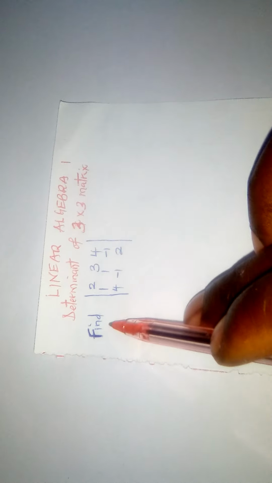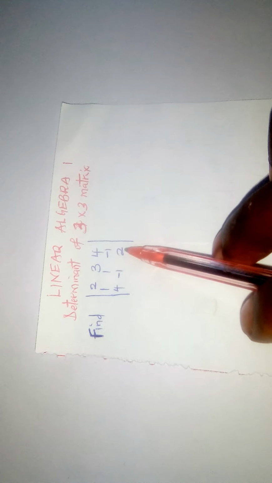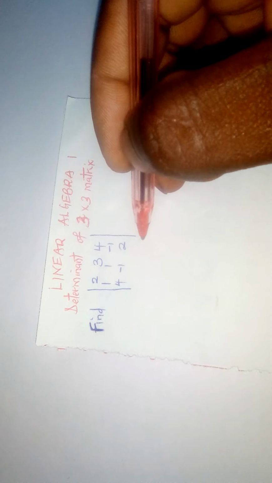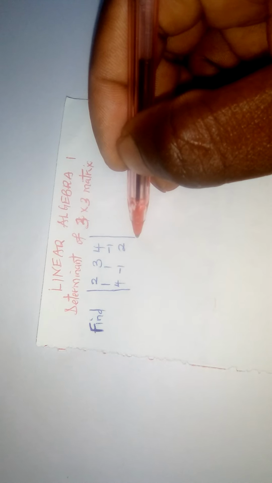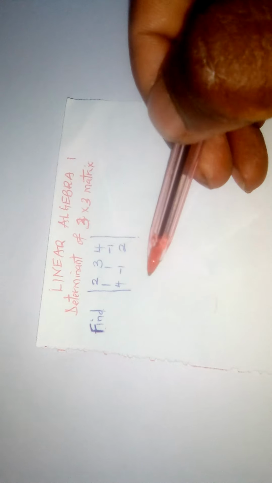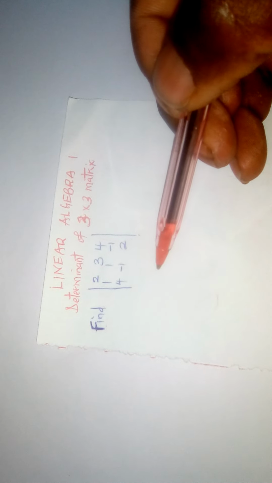Now here I have a matrix: 2 3 4, 1 1 negative 1, as well as 4 negative 1 2. The moment you see these two vertical lines, that just means you are supposed to get the determinant of that matrix. Sometimes, like here, you've not been told to find the determinant of this matrix. You've just been told to find the content within the two lines. So the two lines just mean getting the determinant of the provided matrix.